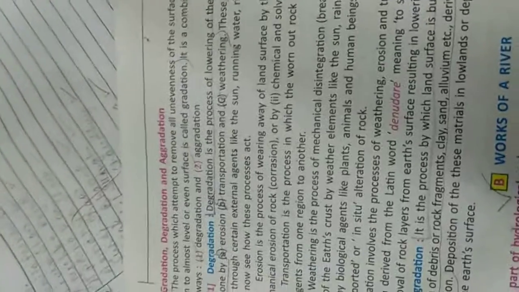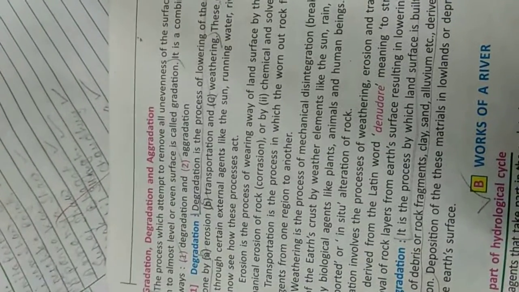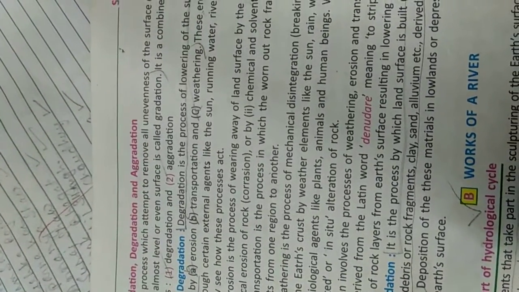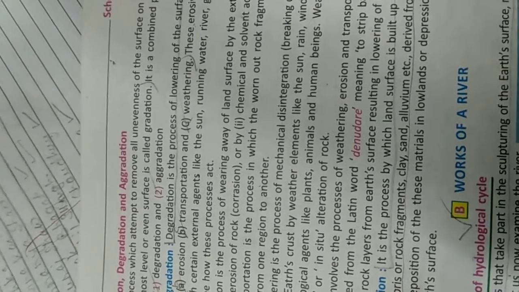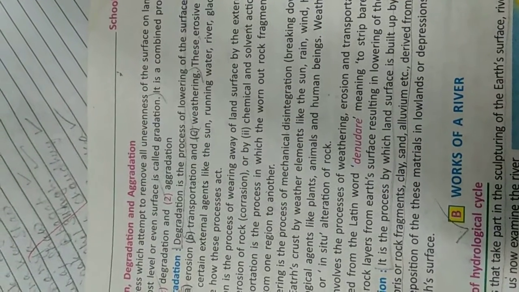When a process has been taken up to remove the unevenness of the surfaces on land and reduce them to a certain amount of level, that is known as gradation.